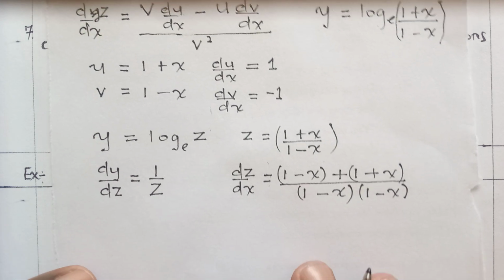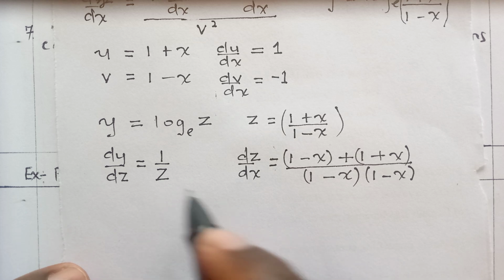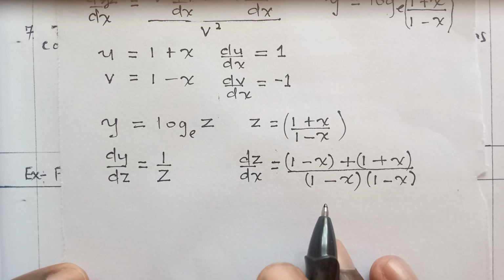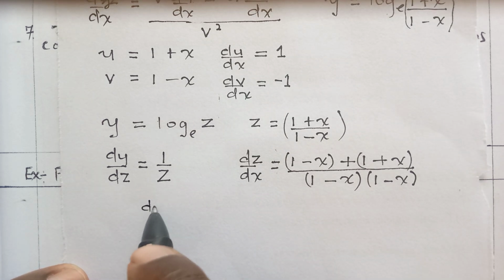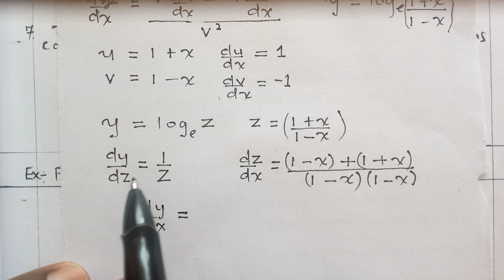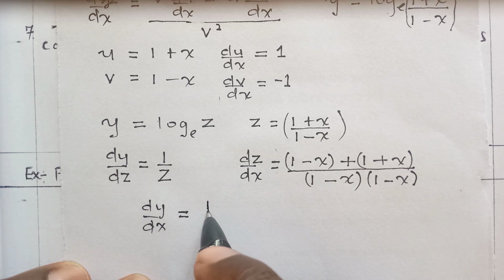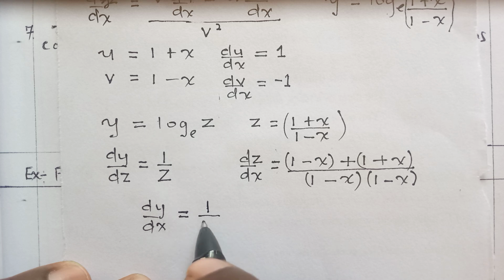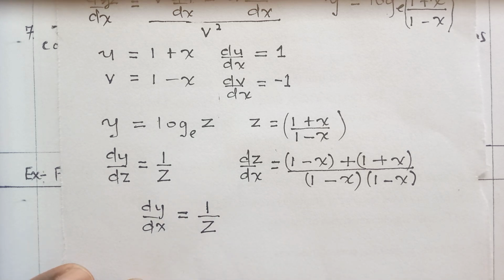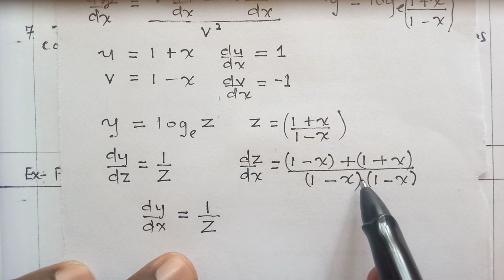Let me leave that one so that we can come here and say, now the dy all over dx, this one is equal to, we have dy here, dz, so this will be 1 over z, like that, and multiply now by dz dx, which is this.